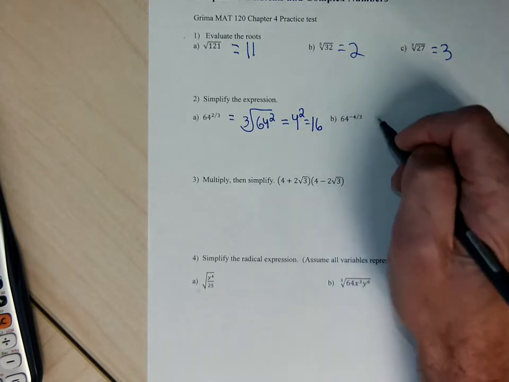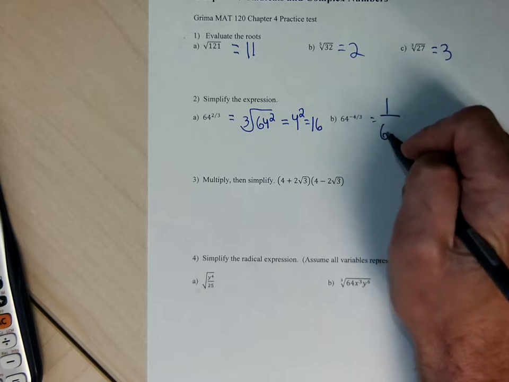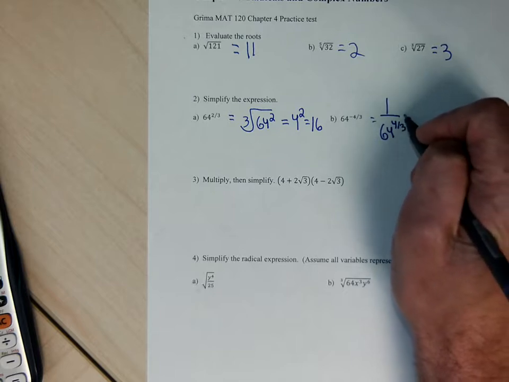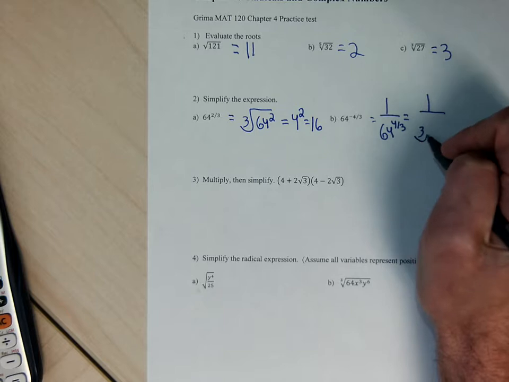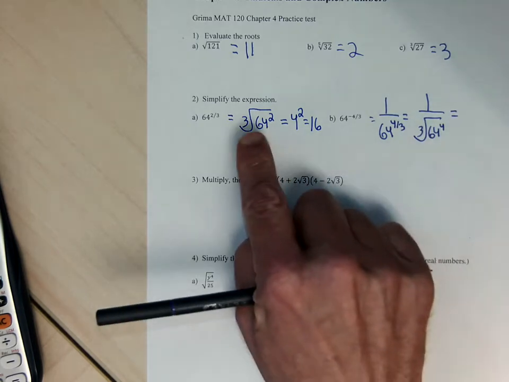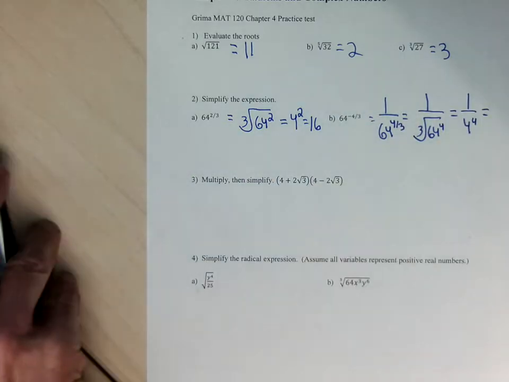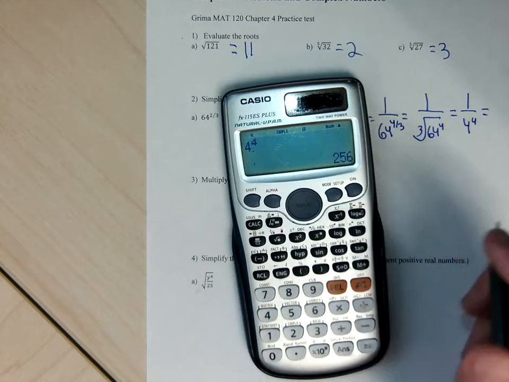For part B, as a negative exponent, I'm going to make the negative exponent positive by creating a fraction with a 1 in the numerator. Then I'm going to change the fraction exponent into a radical. Then I'm going to do the cube root. The cube root of 64 is still 4. And then I'm going to do the exponent in the denominator of 4 to the 4th power, which is 256.